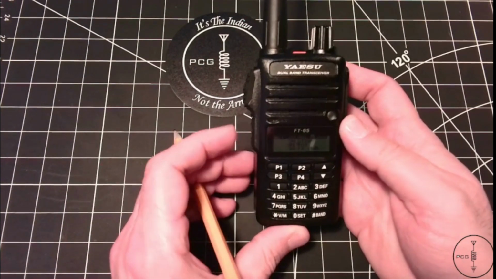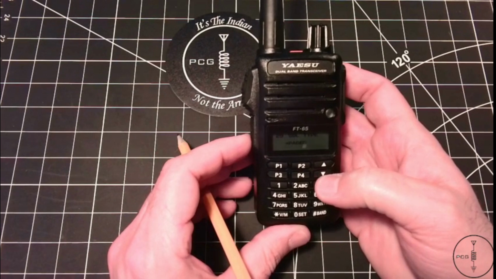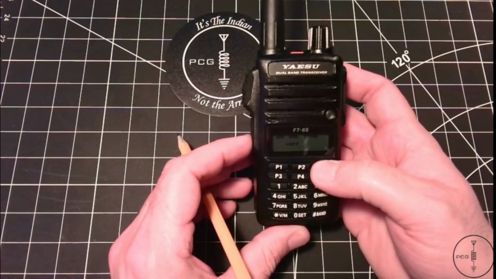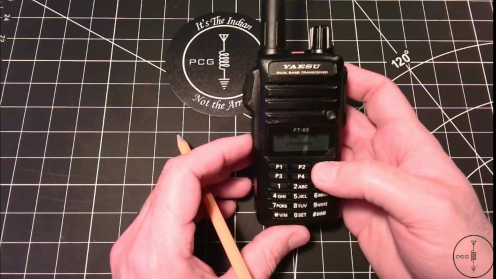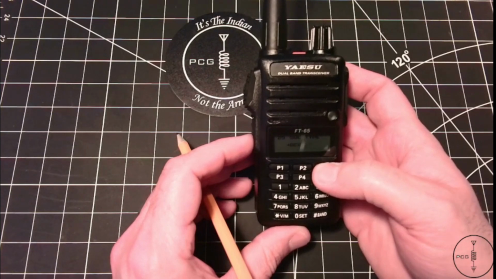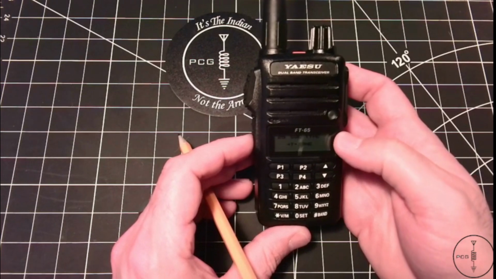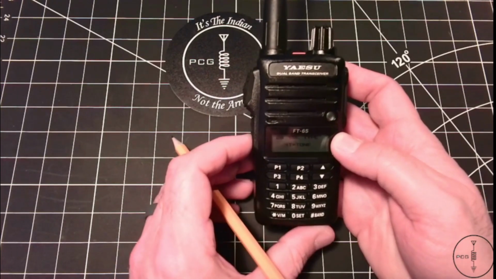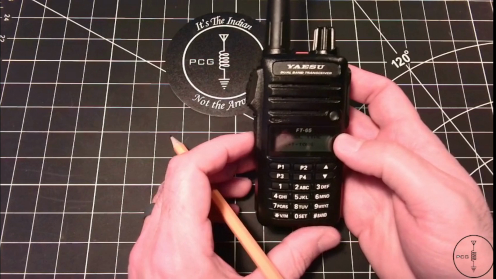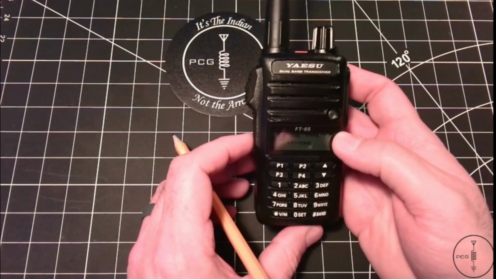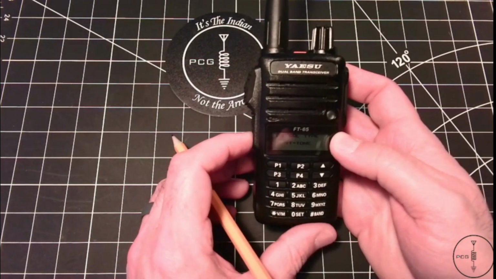I'll short press the function button, and I can use the up or down arrows to set it to off, receive tone, transmit tone, tone squelch, and in this situation I'll set it to T-tone, which is transmit tone, and I'll press the function button to return to the menu.